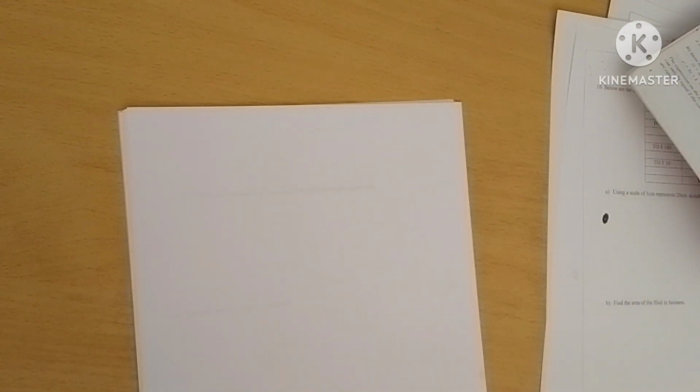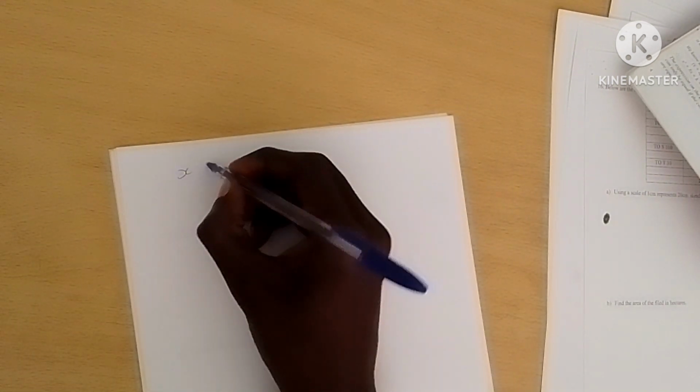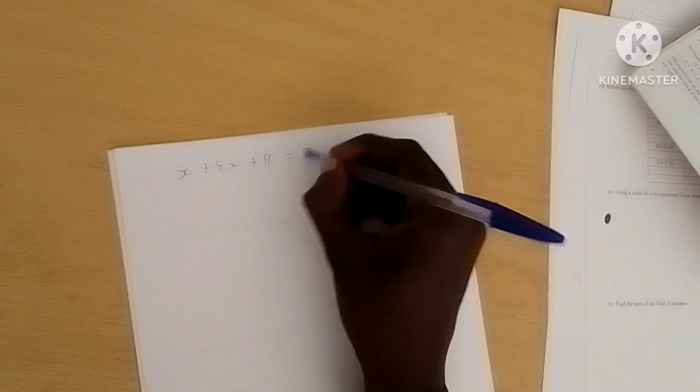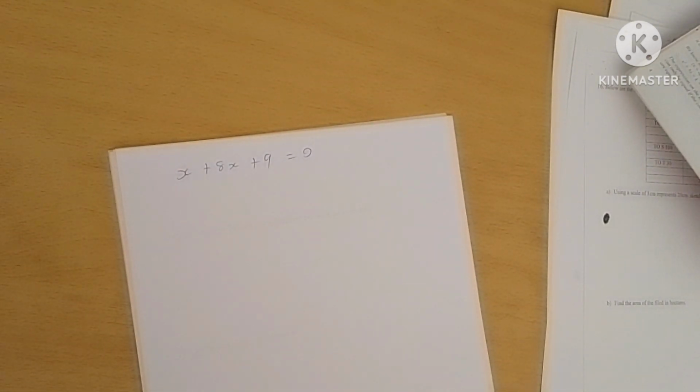In this next part, I want us to consider solving the initial question that we had, and that was x² + 8x + 9 equal to 0. I want us to solve this one now using the quadratic formula.